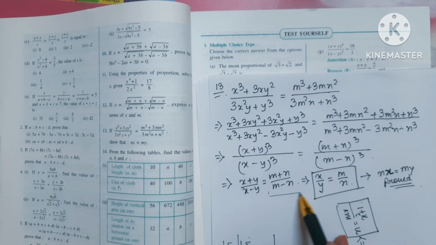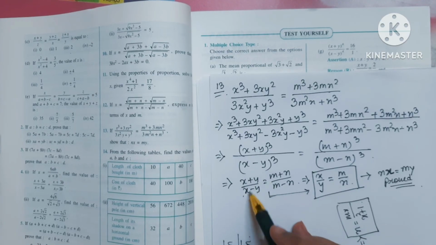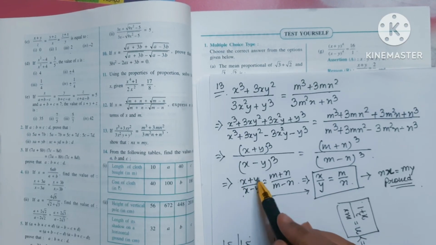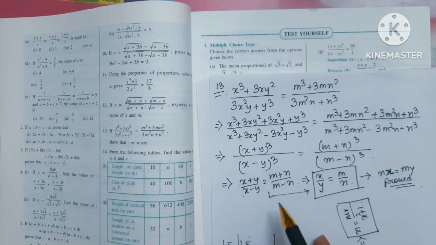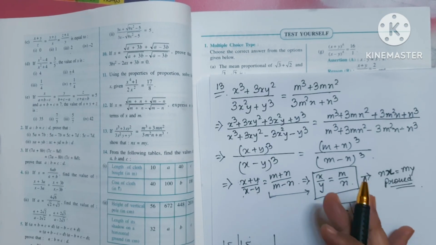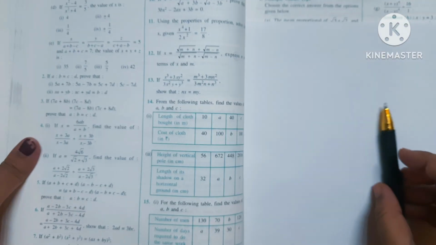See, this is inverse componendo dividendo, or else you can use componendo dividendo, taking this one as numerator and this one as denominator. You will get 2x by 2y, 2m by 2n. Same process. Okay. Now see the question number 14.